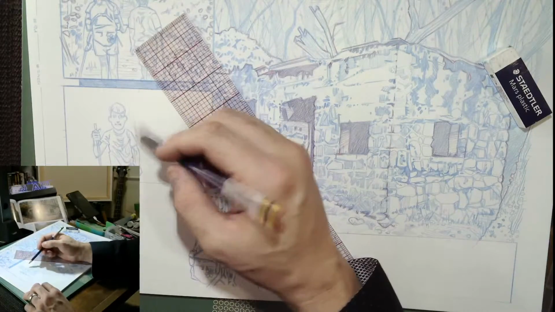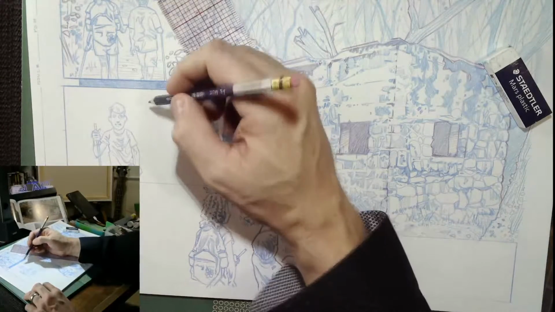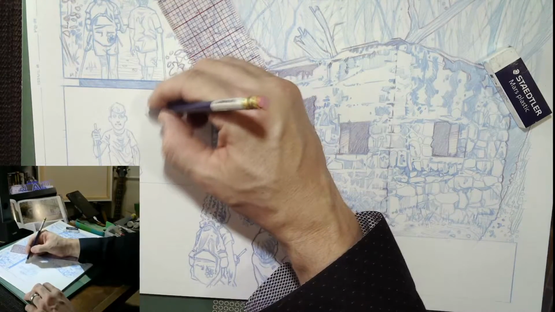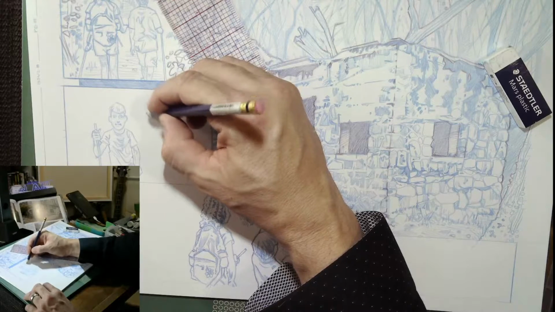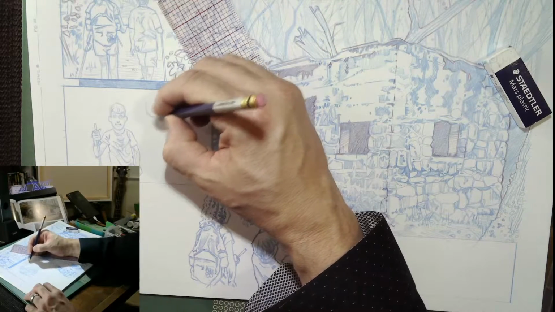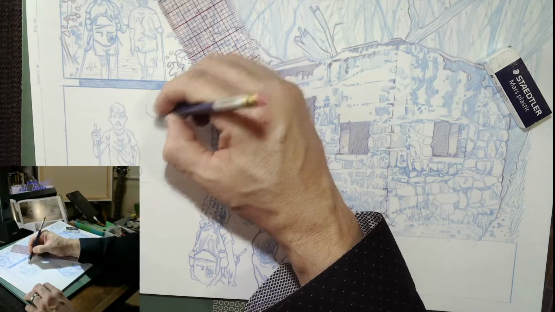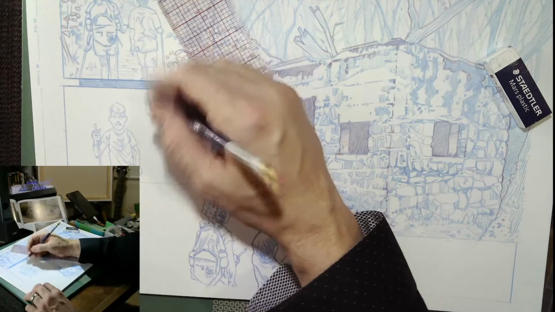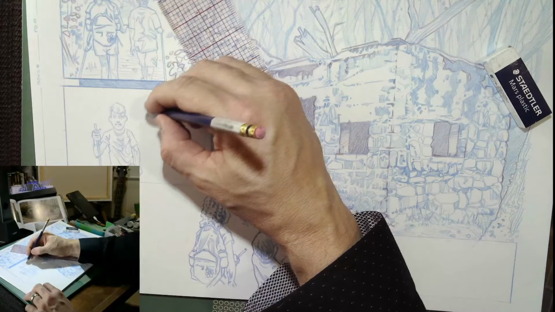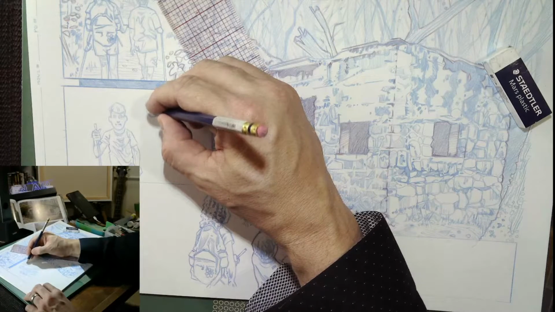Okay. So we've got a little girl. So we're going to make her a little bit thicker in the face. And we'll have her talking.